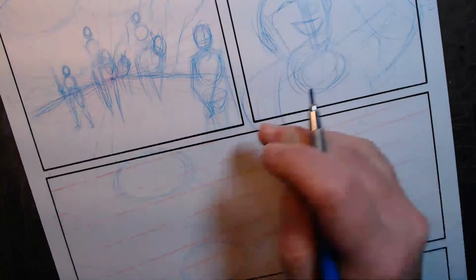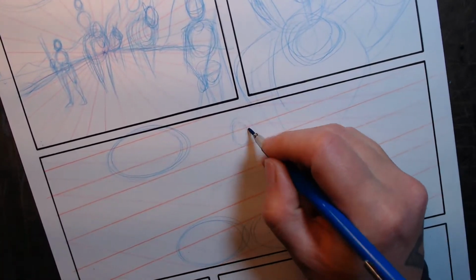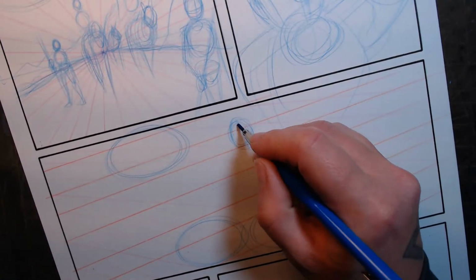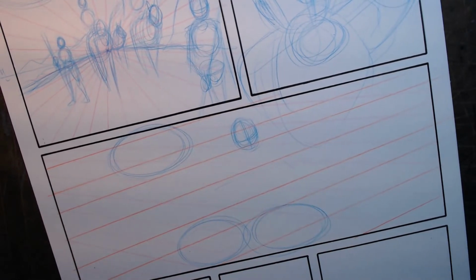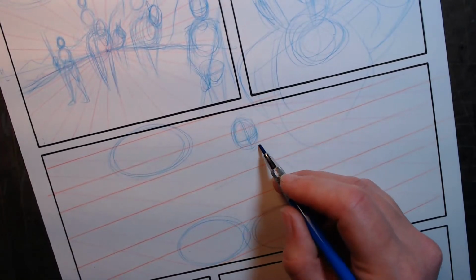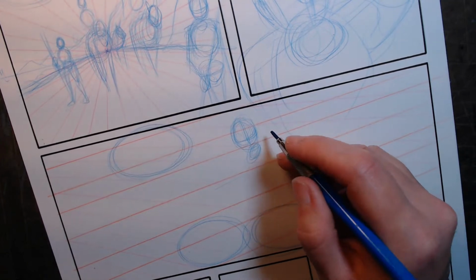Okay, this one is kind of tricky. I think I figured it out in the thumbnails, but I may have to mess with it a little bit here on the page. Perspective method do you use the most often? 1, 2, or 3 point? 2 point the most often. 1 point more than you would think. 3 point not very often at all. It's a pain.